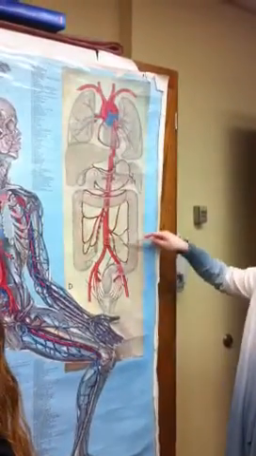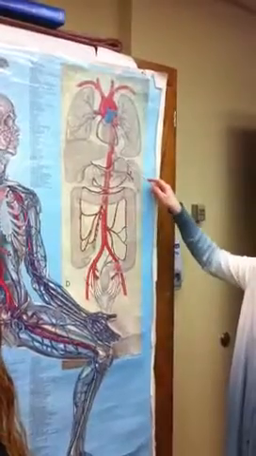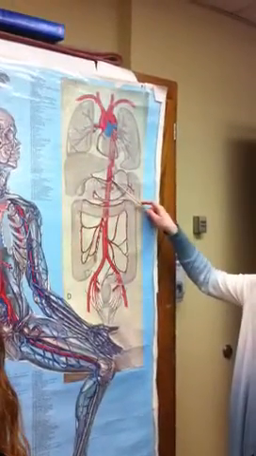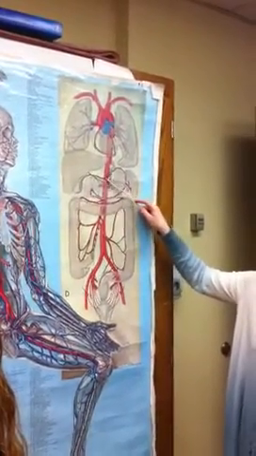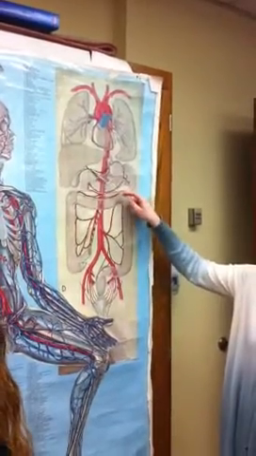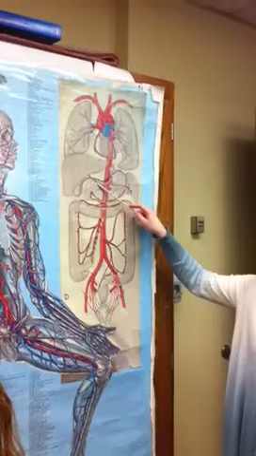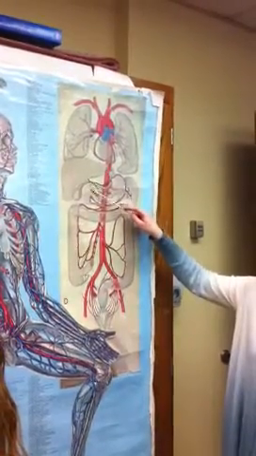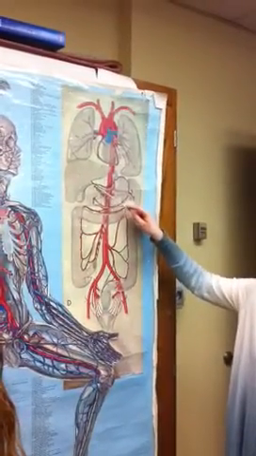Below the diaphragm, this is the abdominal aorta. The first cluster here is the celiac trunk. The first branch is the common hepatic artery. It branches into the right gastric artery here, and the gastroduodenal artery that goes behind the stomach.